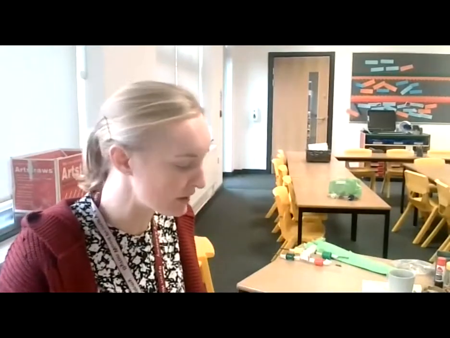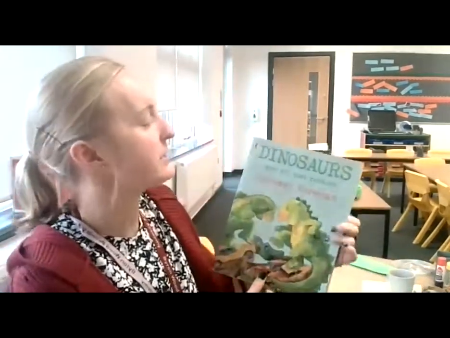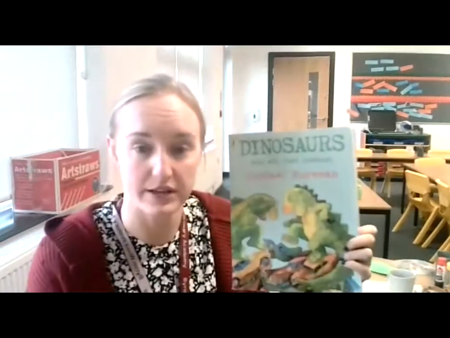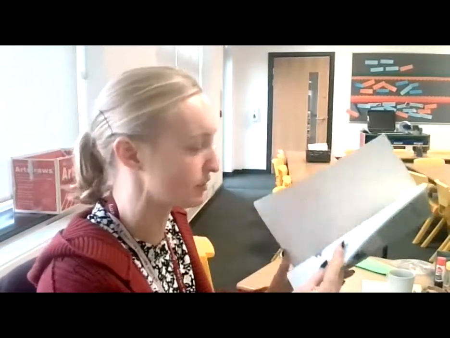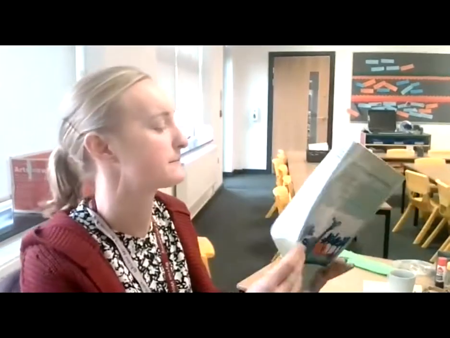So I'm going to stop sharing that screen now, because I've got the book here in front of me, and we're just going to have a little bit of a read of this story. We're only going to read the first few pages, and then we are going to have a little explore of this text. As I said, it's called Dinosaurs and All That's Rubbish, and it's by an author called Michael Foreman, and I really, really like this book, so I really hope you enjoy it too.